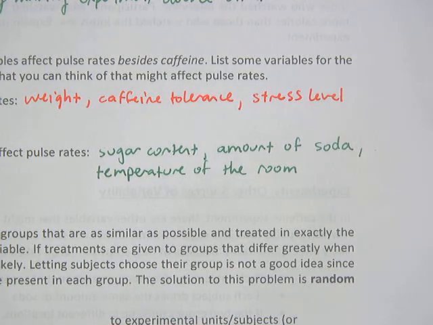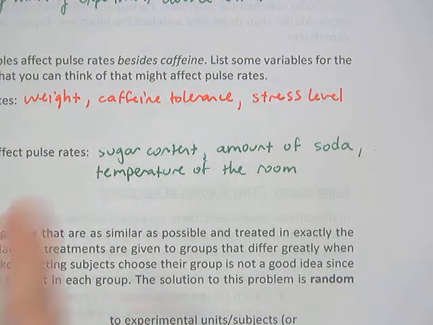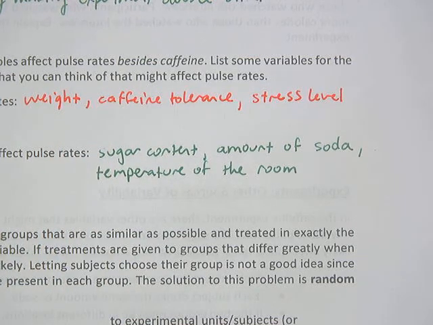Those are experimental process variables. So if you're asked to distinguish between the types of variables, just think if it's in the person, then that's in the subject, and anything else would be considered experimental process variable.